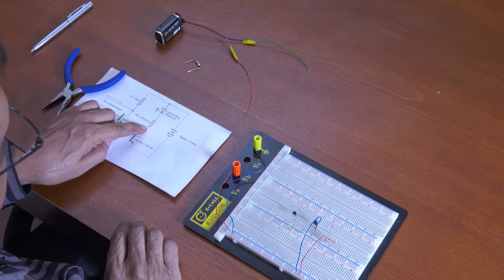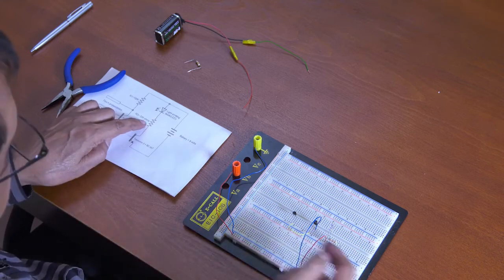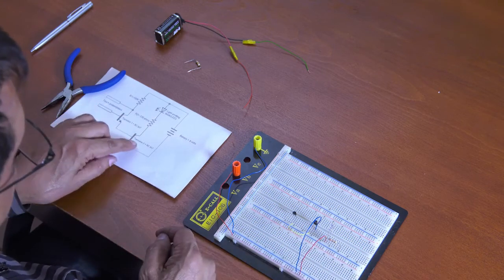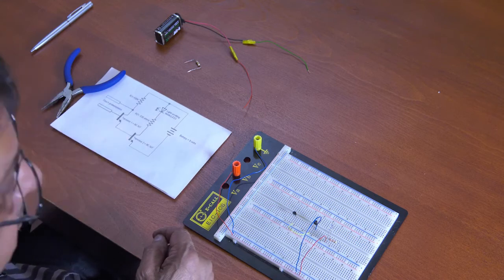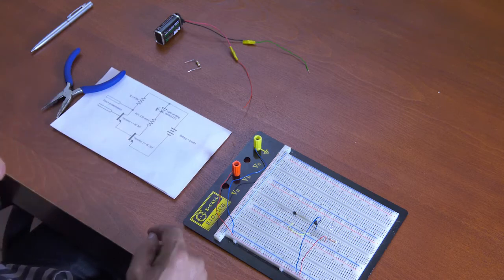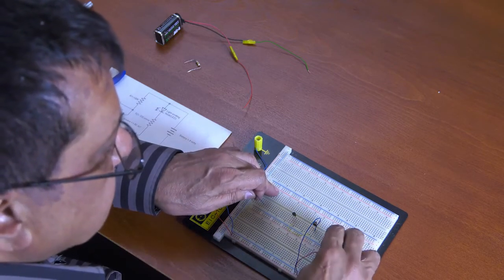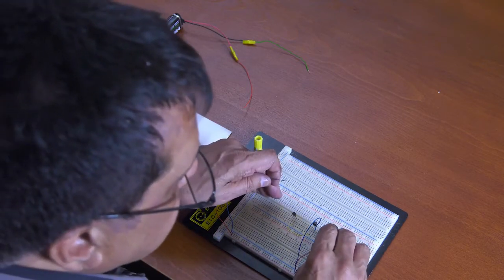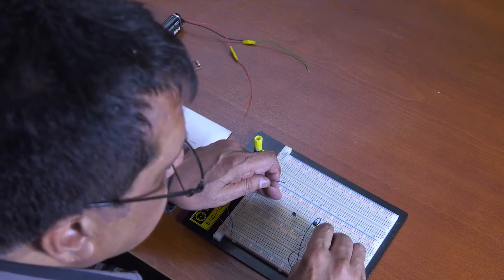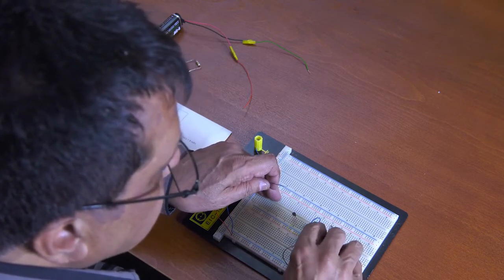The other end of the resistor is then joined to the collector of transistor 2. So we're not going to make it there, so let's bring this resistor here into a neutral place.